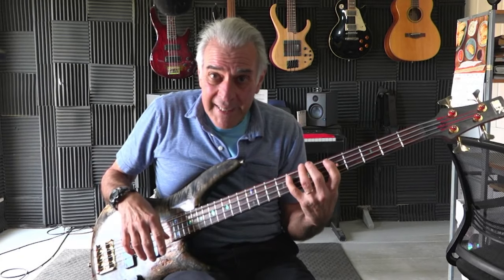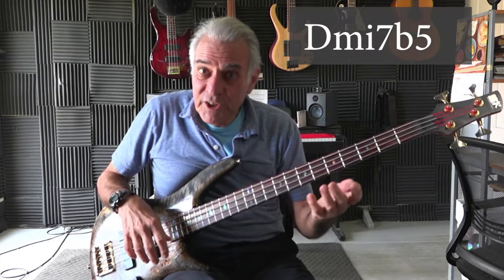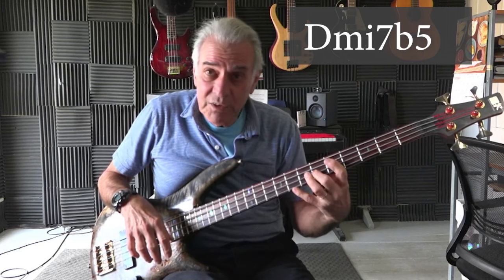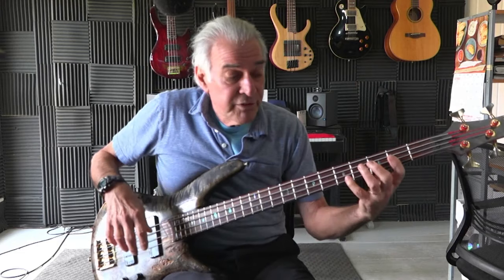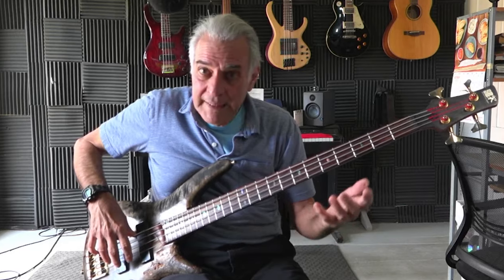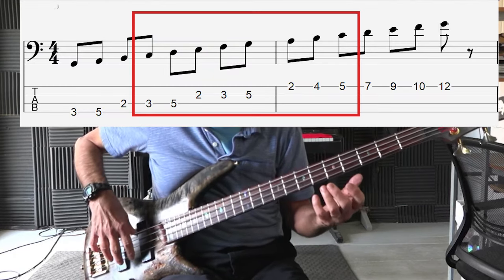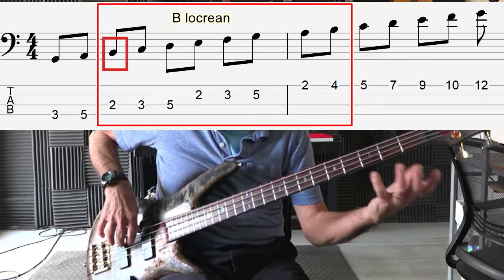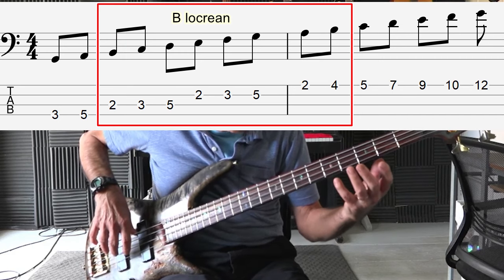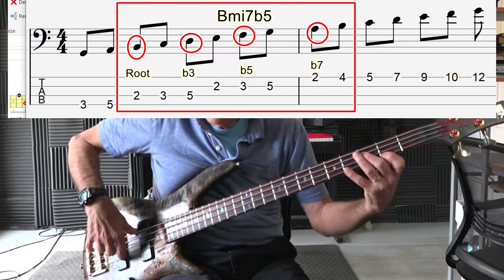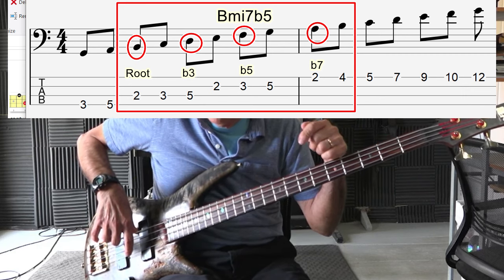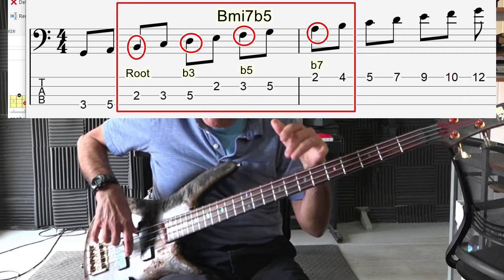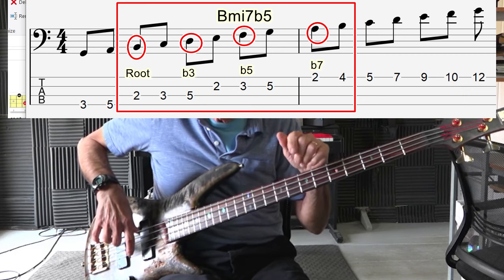I'm going to be playing a D minor 7 flat 5. It just so happens that even though it has a flat 5, it's diatonic to the key of C. So a minor 7 flat 5 occurs naturally in a C major scale starting on the 7th degree, which is also from the Locrian mode. Now that is an arpeggio in the key of C starting from the 7th degree, and that would be a minor 7 flat 5 chord.